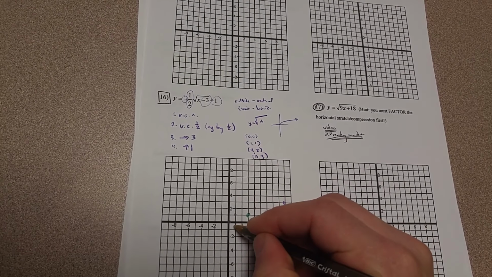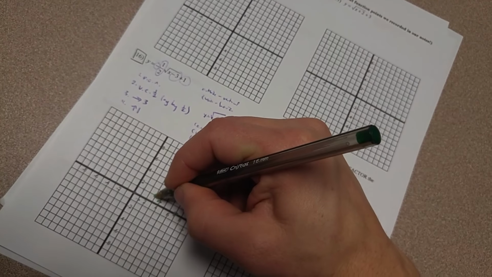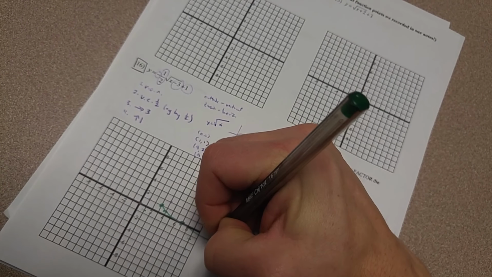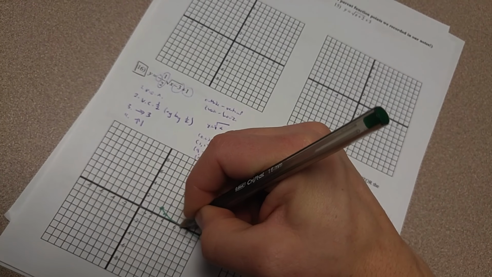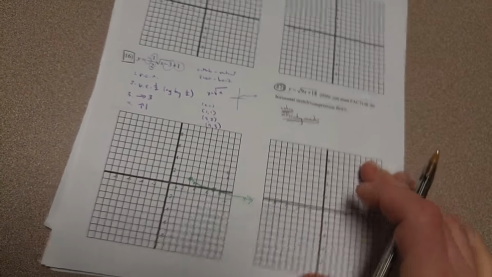1, 2, 3. We're off the grid. That's okay. Up 1. So this graph is just going to look like that. Remember, it's just a point here. There's no line over there.